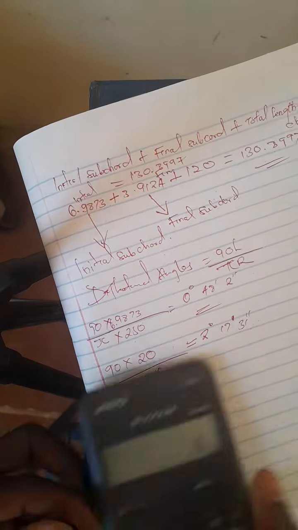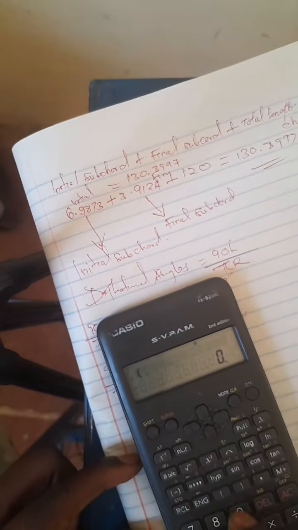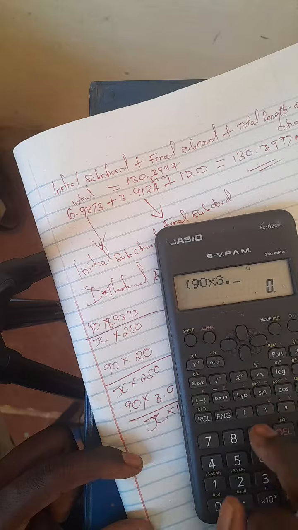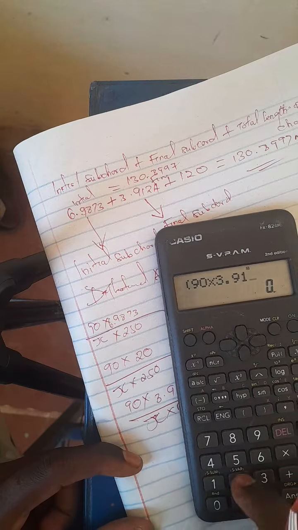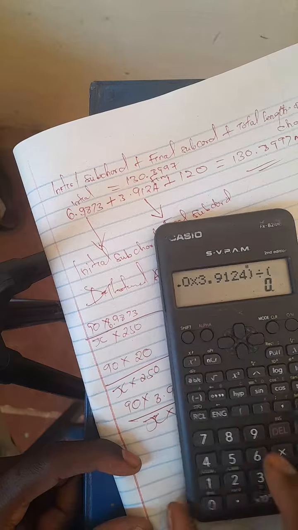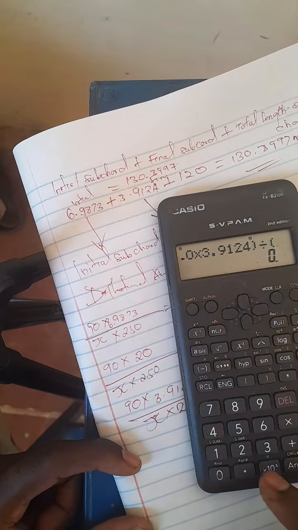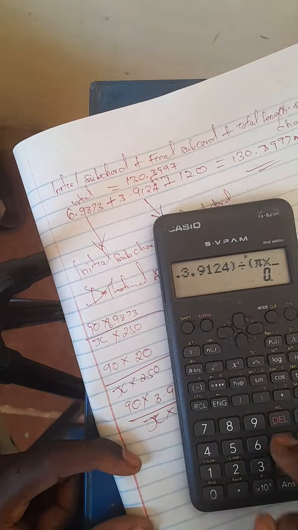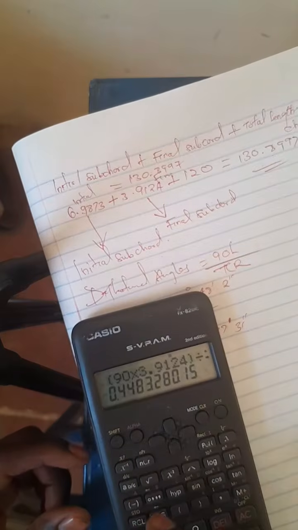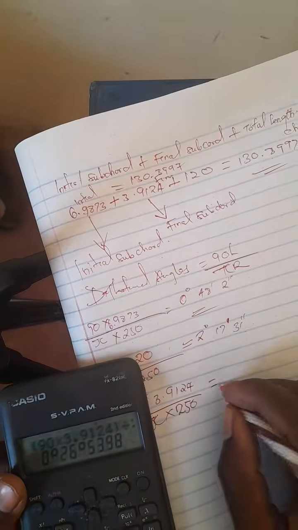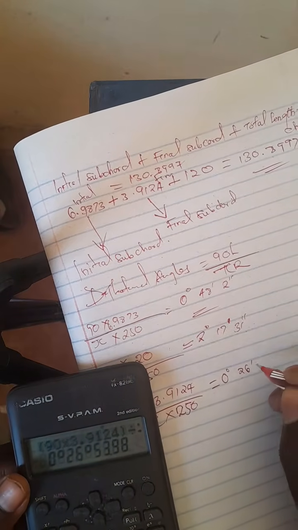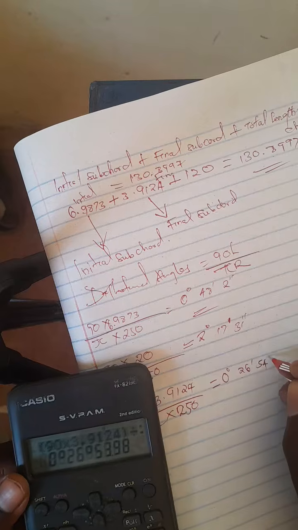Put in your calculator 90 times 3.9124 close bracket divided by open bracket pi times 250 close bracket. Then 0 degrees 26 minutes 54 seconds.